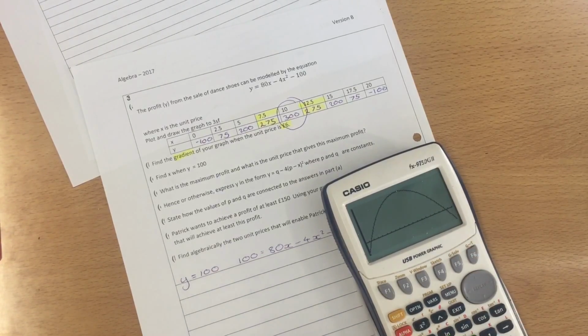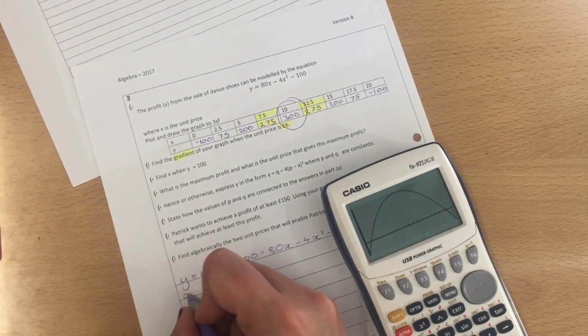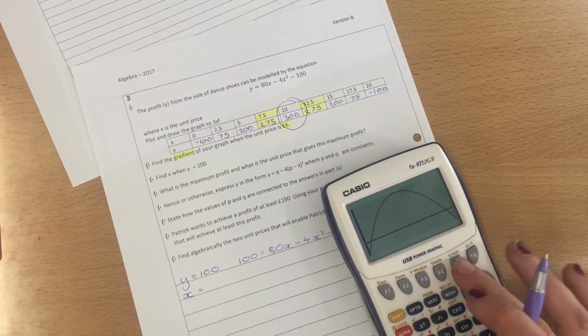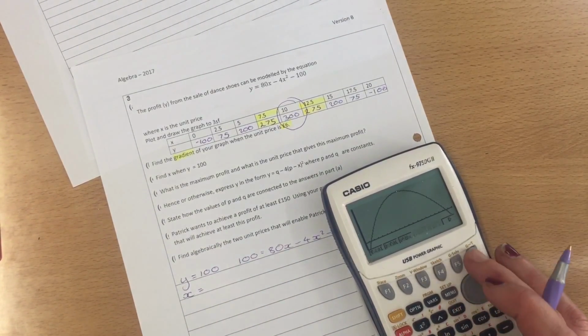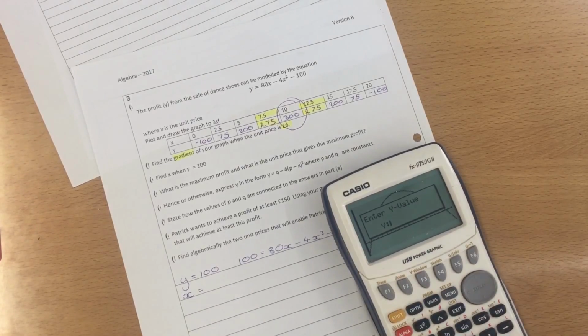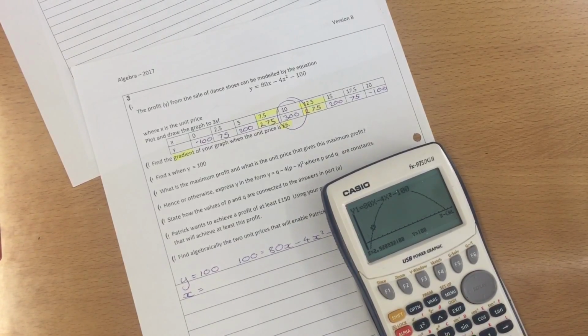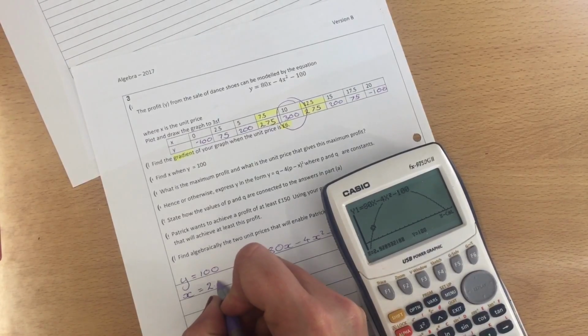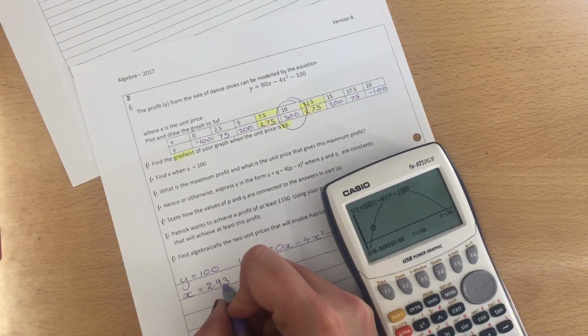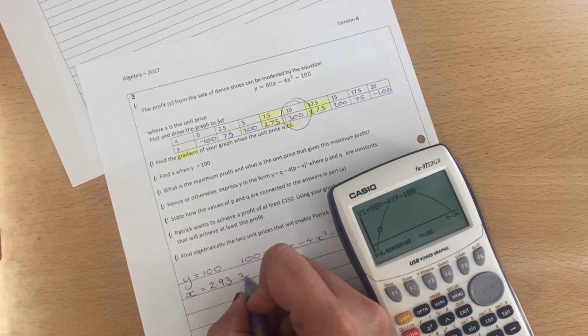Now we know what y is, we're calculating x. So x equals GSolve, x-cal, y equals 100. So at that time x equals 2.93 to 3SF.